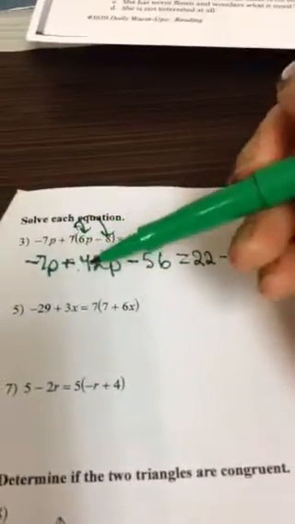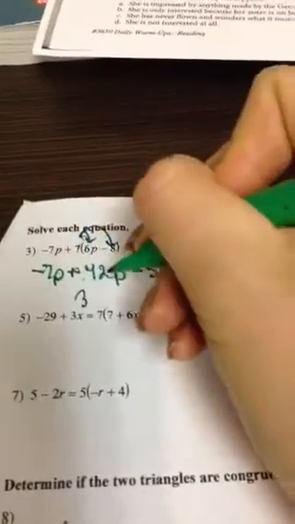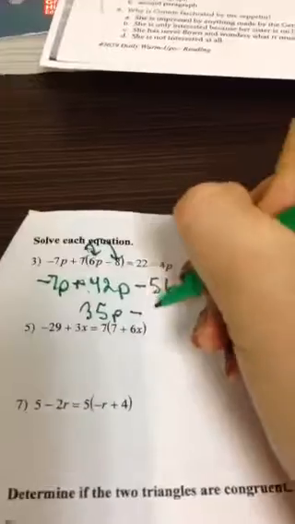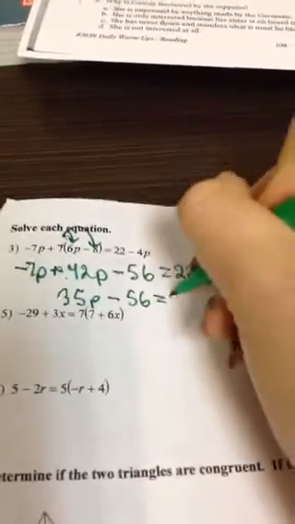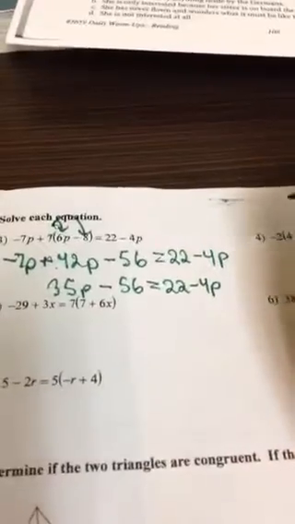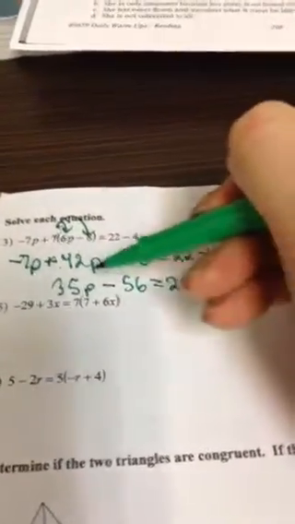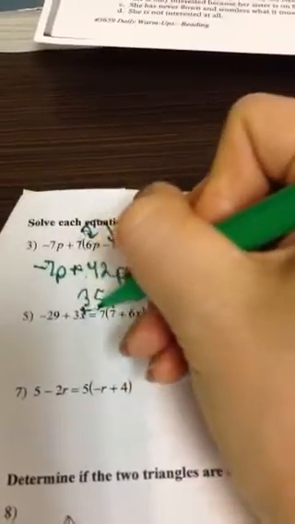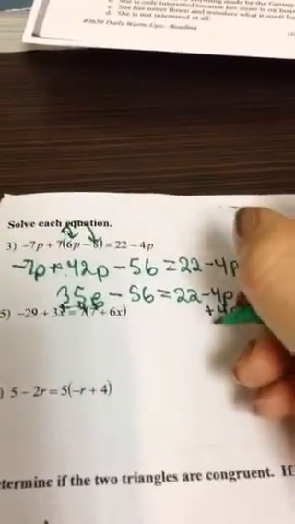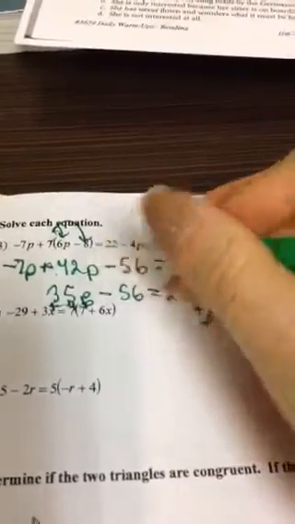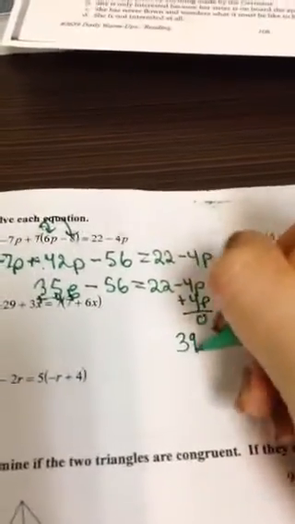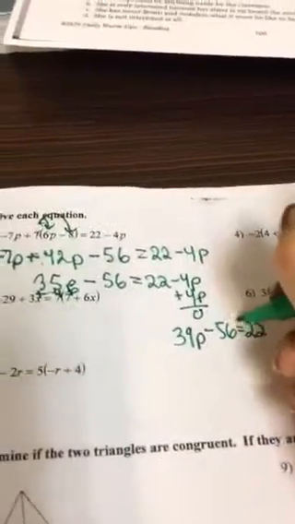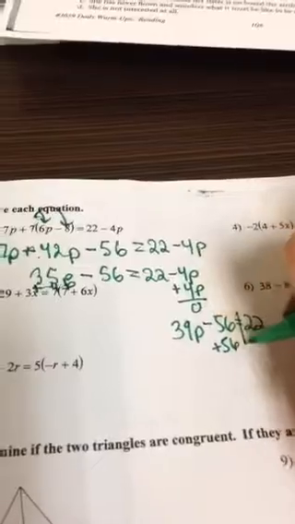I have some like terms here and here. That would be 5p minus 56 equals 22 minus 4p. Okay, so now I'm going to add my variables to both sides. This is 0, and then 35p plus 4p is 39p. Minus 56 equals 22. So with my equation, I'm going to add 56 to both sides.